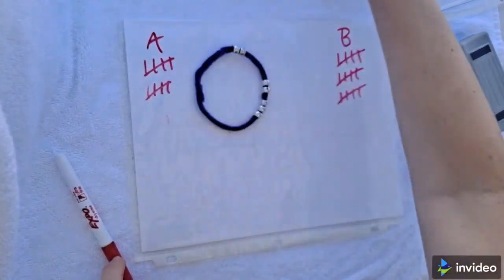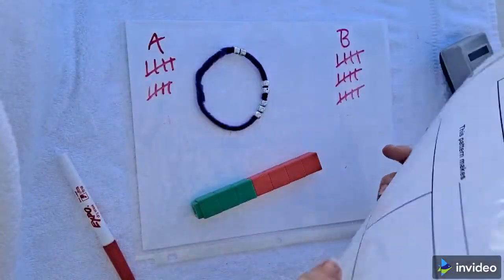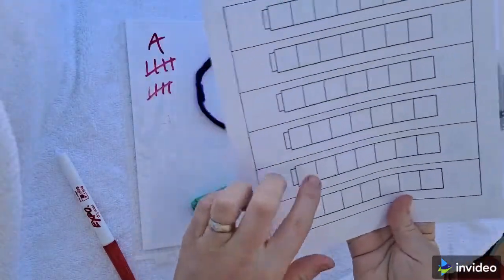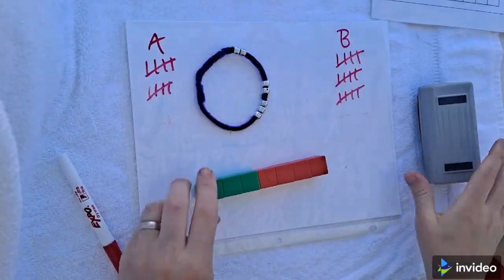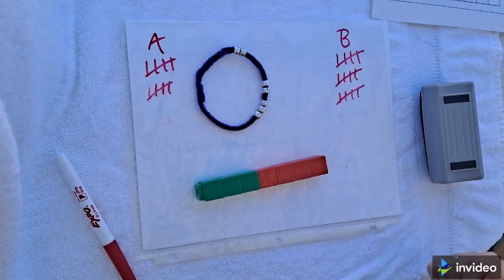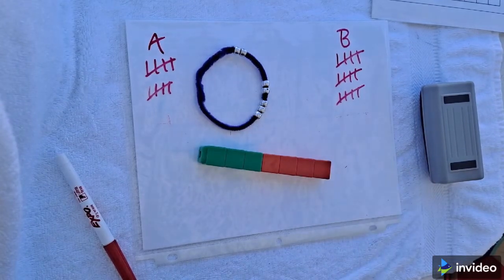So again, the dice, Unifix cubes, the pattern dots, the coloring in and representing them, and using the number line are all good ways to build their comfortability and their understanding of these lower numbers and how to break them down and build them up.